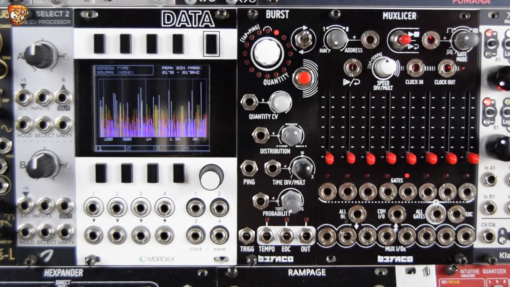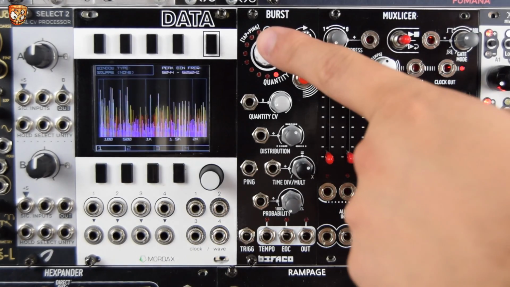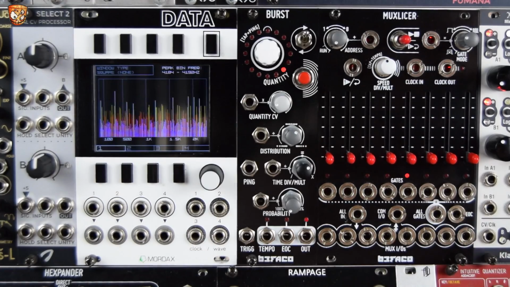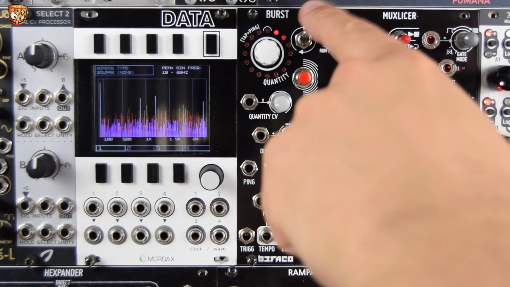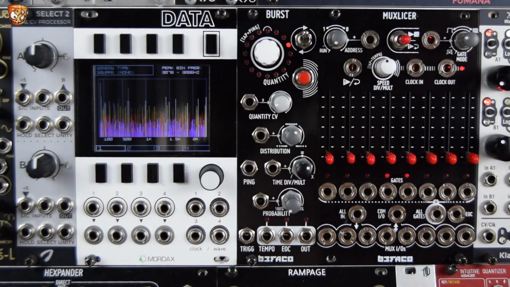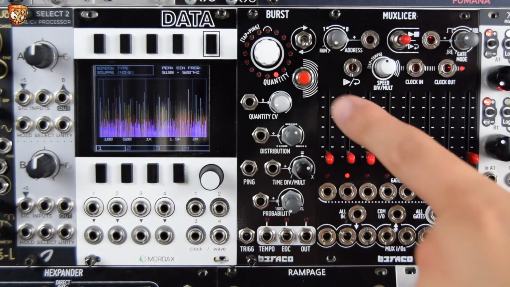Now Burst is an 8 HP burst generator. It has an onboard clock where we can tap tempo, which is also known as a ping input, a term that 4MS use as well. We can set this to loop, as you can see it is currently, or one shot.